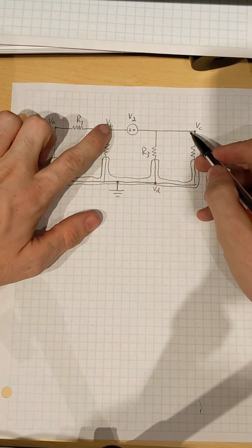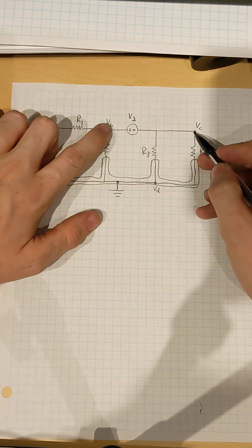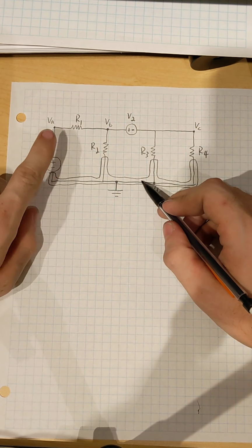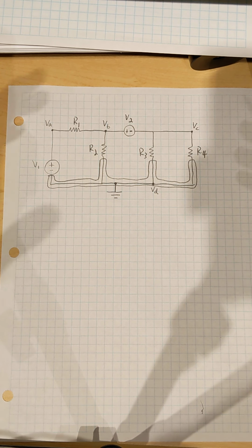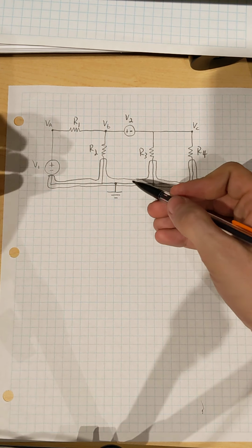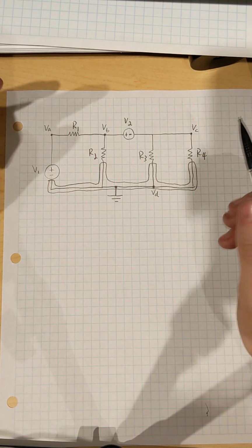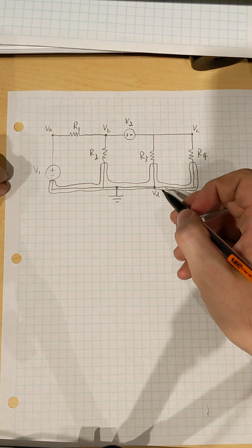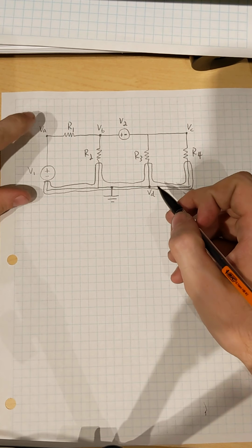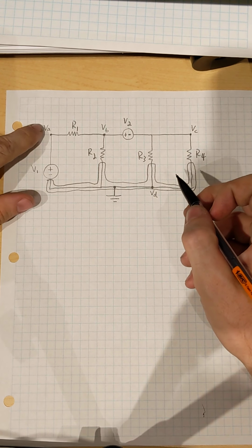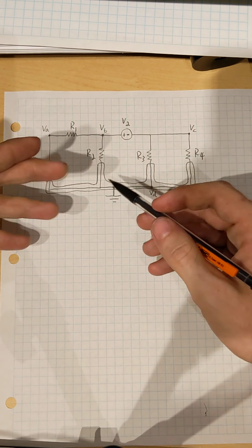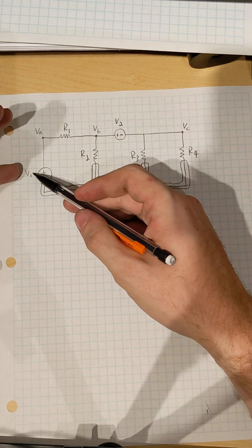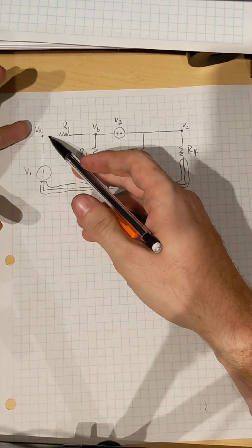Since these two nodes are only attached to one voltage source, and these two nodes are only attached to one voltage source, it really doesn't matter which one you pick. But I want to pick one that's attached to a voltage source because we know that VD now is 0 because we've grounded it. And VA is now equal to exactly V1 because it's just 0 volts plus a voltage of V1, which is our VA.